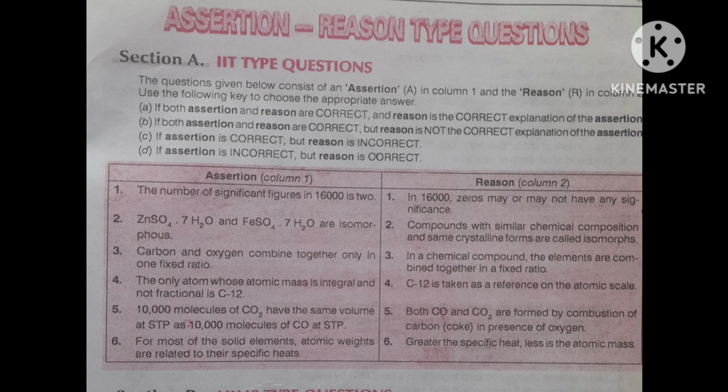For most of the solid elements, atomic weights are related to their specific heats.